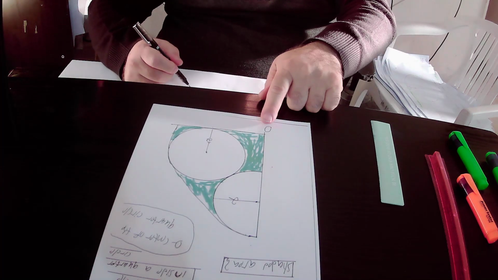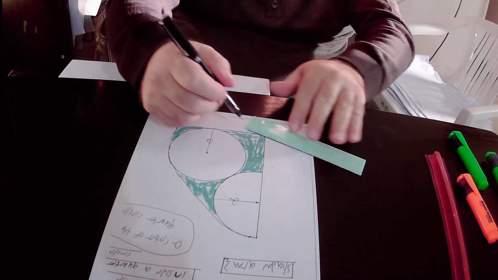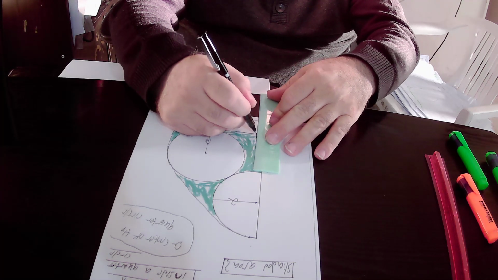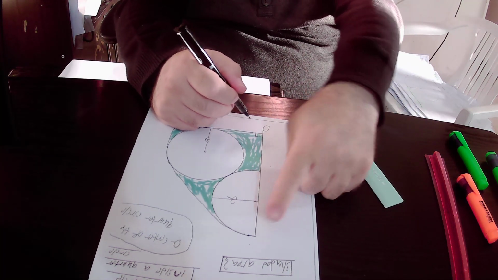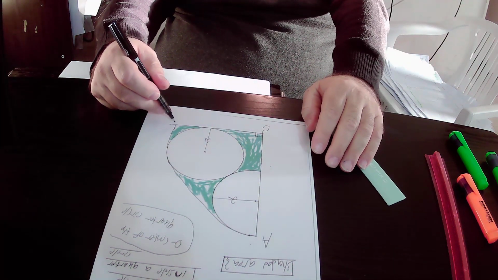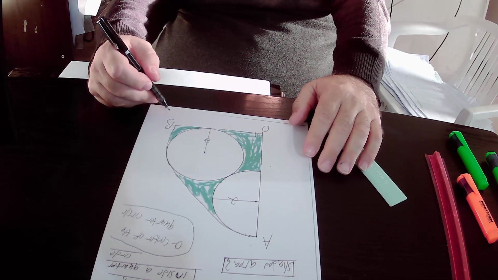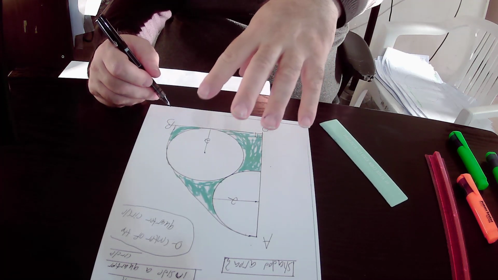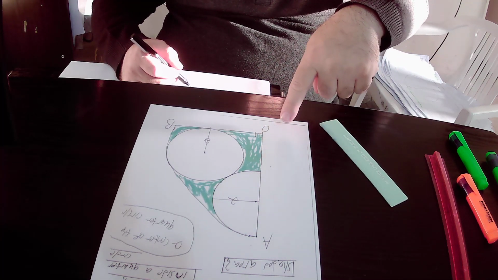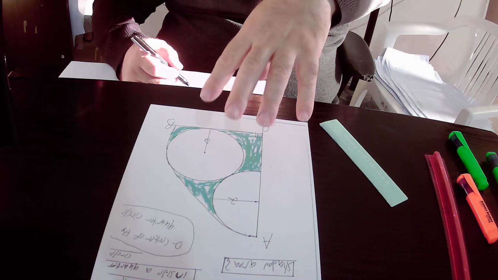And also this angle, it is a right angle, it is equal to 90 degrees. We'll define this point as point A. We'll define this point as point B. And we also know that because this is a quarter circle, line segment AO and line segment OB are both the radii of this quarter circle.